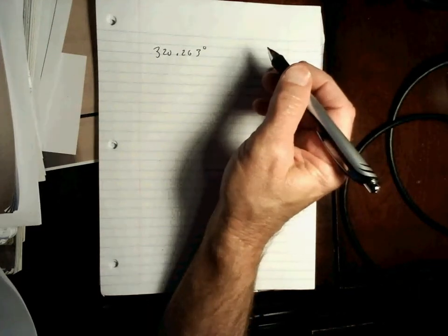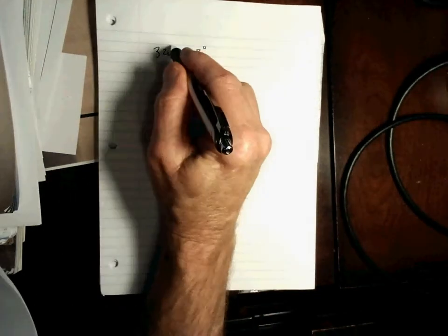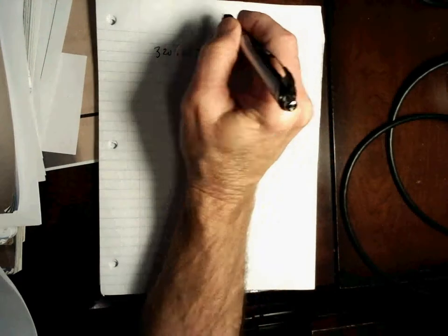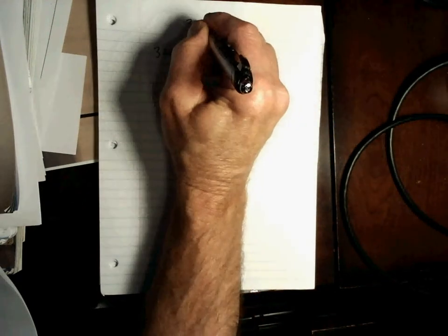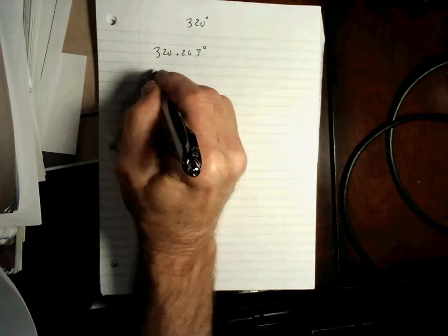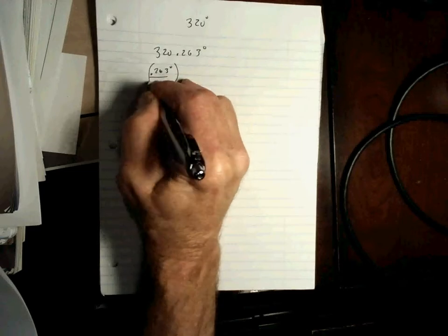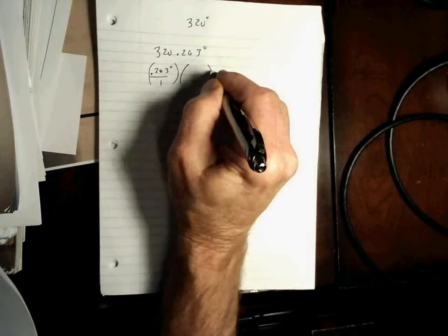Obviously when I look at this, I've got 320 degrees as full degrees. So I know when I complete my answer, I'm going to have 320 degrees. Now the 0.263 degrees is a piece of a degree, so it's not a full degree, and I'm going to break that down into how many minutes that would have.